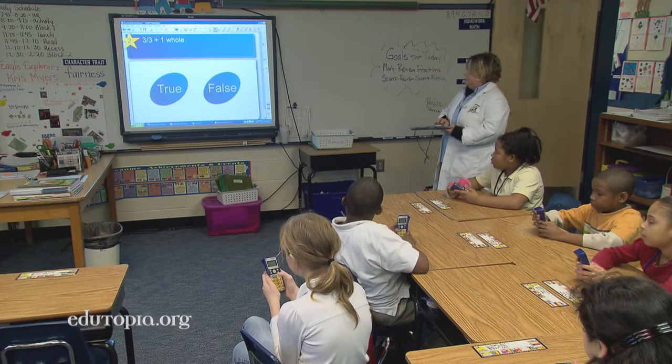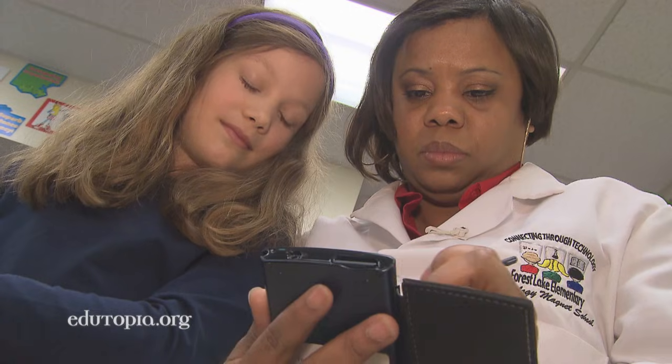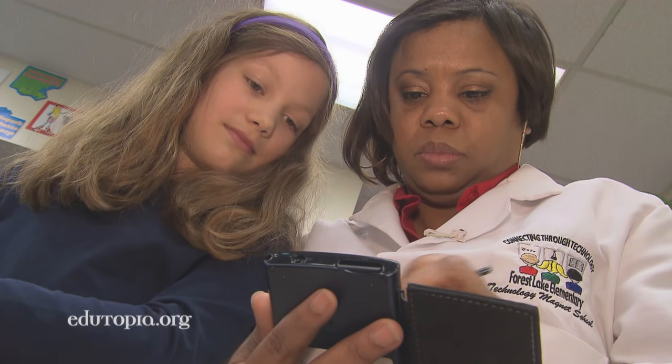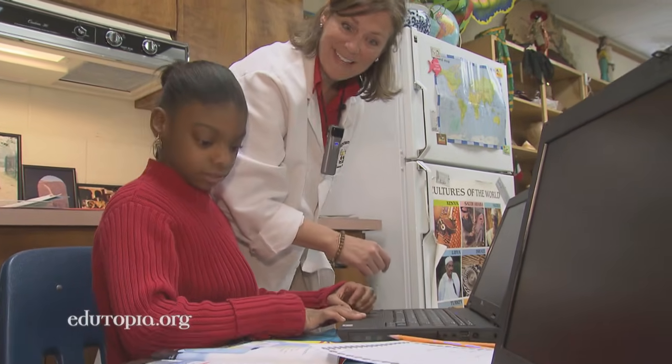The goal is to find out where each student is and then devise an individual learning strategy that will help them get to the next level. That's good. Get that in there.